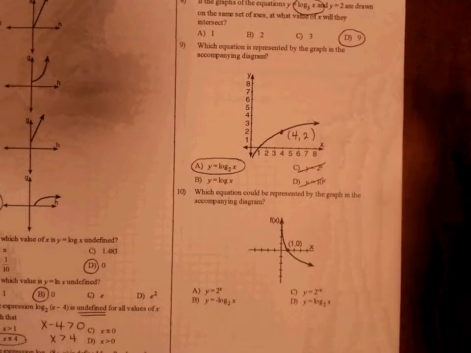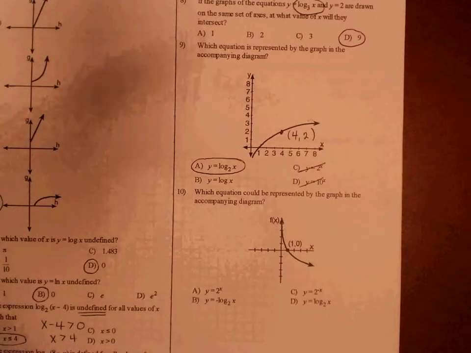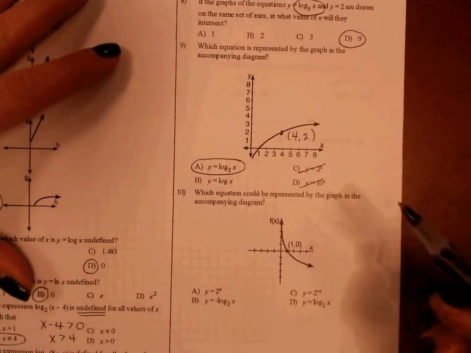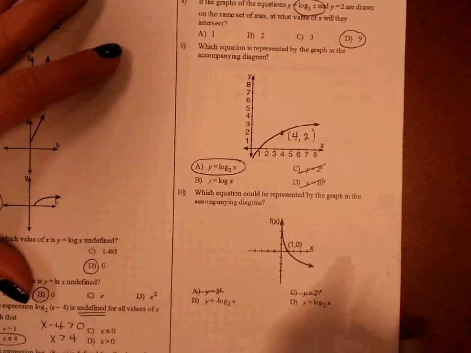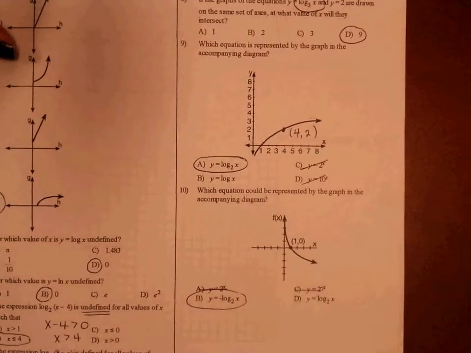Number 10, that is a logarithmic curve. It's obviously been reflected in something. It's still quadrants 1 and 4, so I know it's not exponential. And because it's a reflection, folks, there needs to be a negative. It's been reflected in the x-axis, which means y is being negated, so that's why it's choice B.